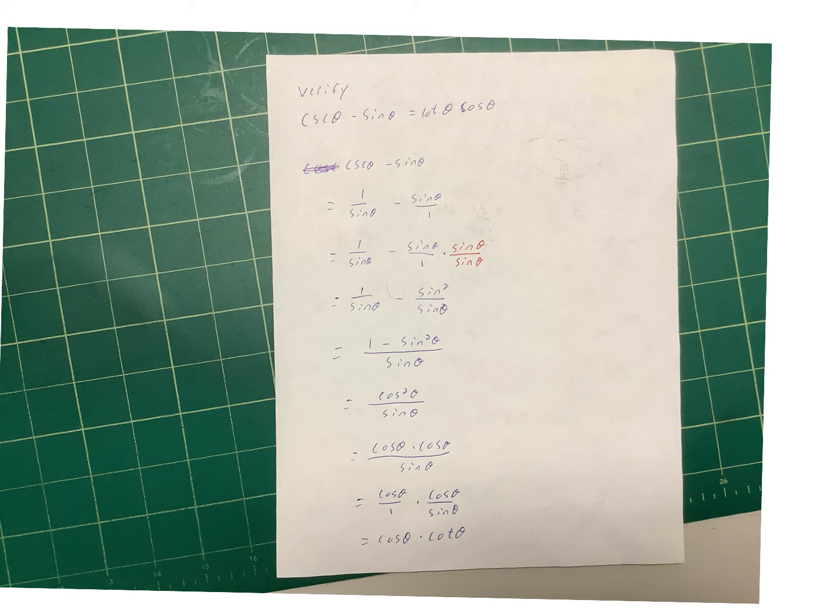These can be challenging. They take a lot of practice and time. So you want to start with one side, end up with the other. Doesn't matter which side you start with, usually the messier side. If I start with cosecant theta minus sine theta.